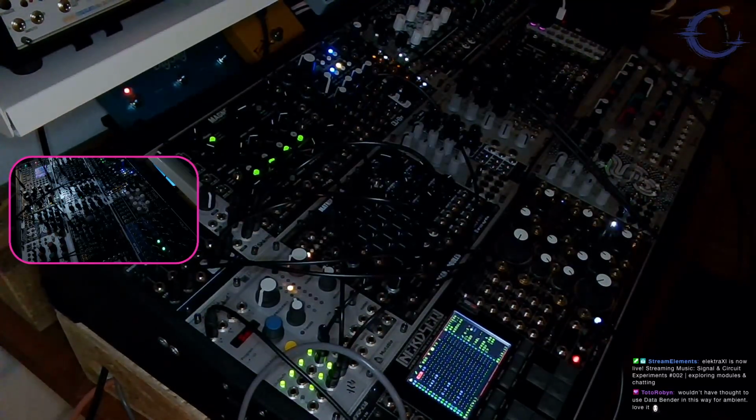Hey Toto Robin, welcome. No, the Data Bender is actually quite new in my setup. I think I was a bit hesitant to add it in because of the chaos in general. I'm maybe a bit of a control freak, but I really do like what it brings to the table, or to the patch.